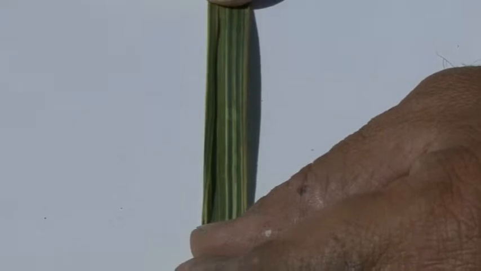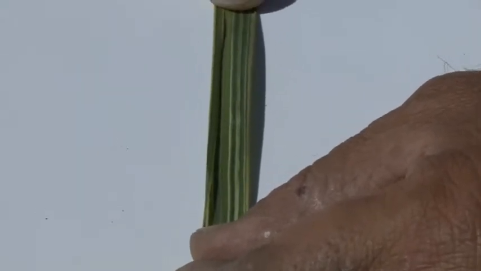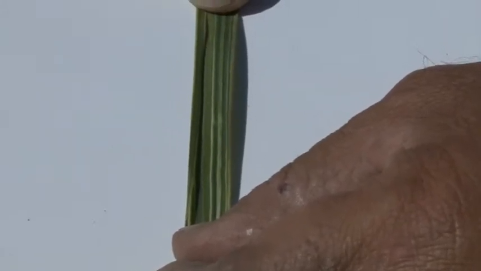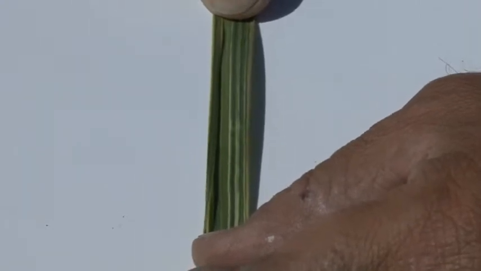What we're showing here is Russian wheat aphid symptomology, and you can see the striping on these leaves. What happens is those aphids will jump on these plants, they'll start feeding, they inject a toxin into the leaf, and that toxin travels up the veins, thus causing the striping.